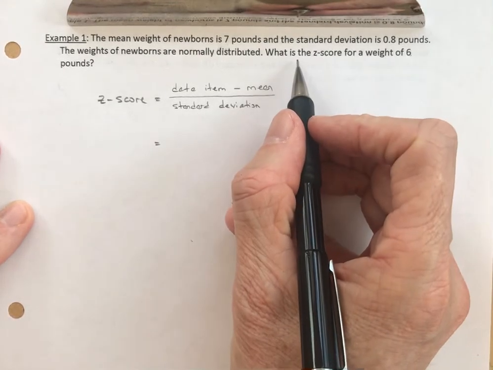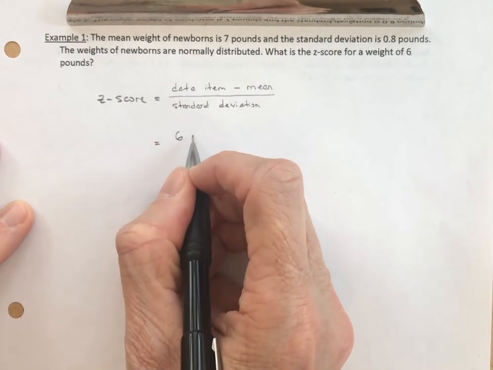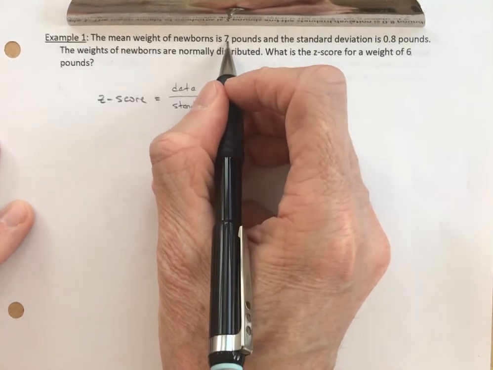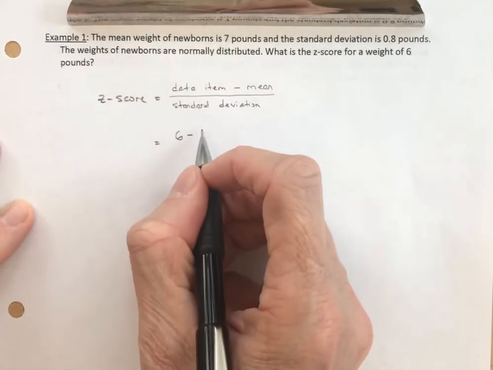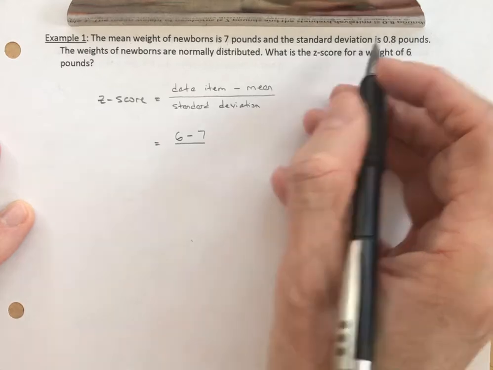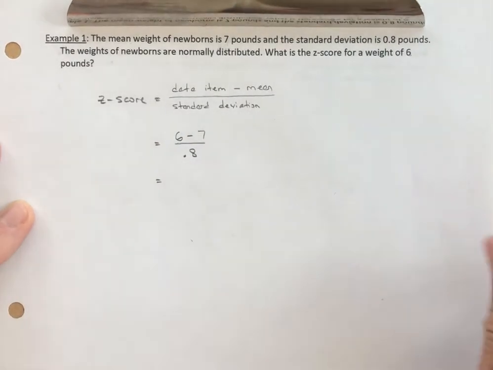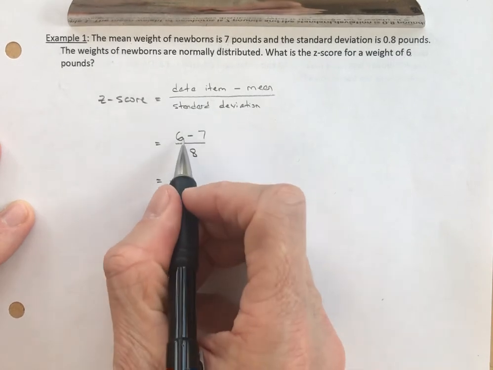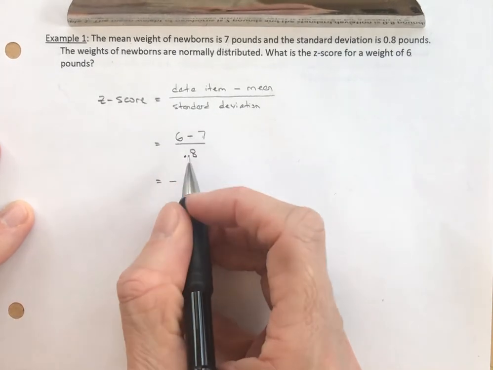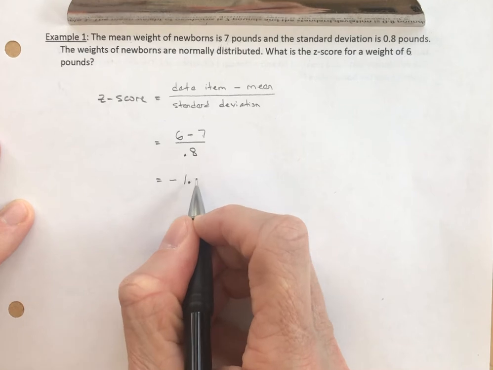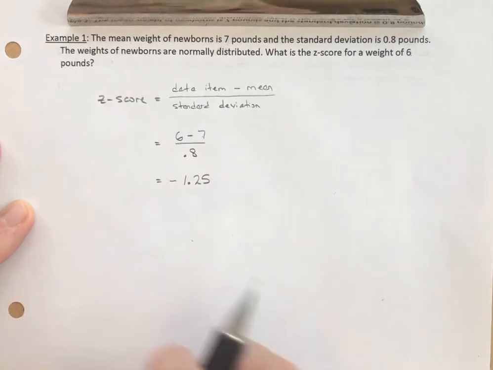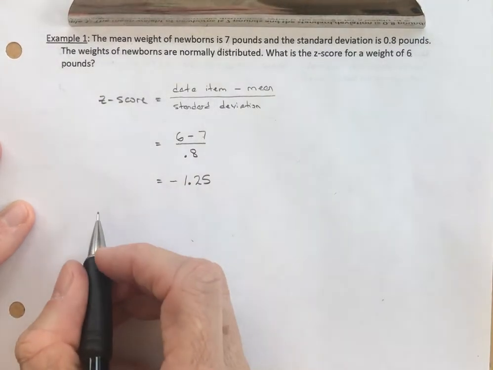The weight we're looking for is 6. The mean is 7. The standard deviation is 0.8. We'll put it into a calculator, and we come up with a negative, of course, because 6 minus 7 is a negative, 1.25. So what does that tell us?